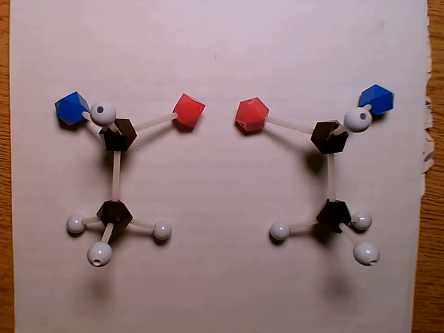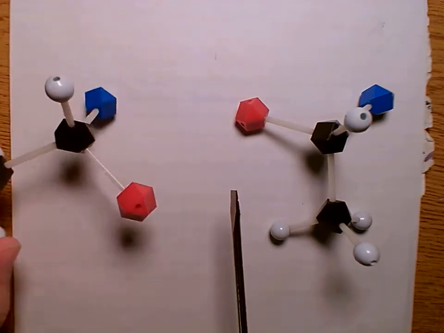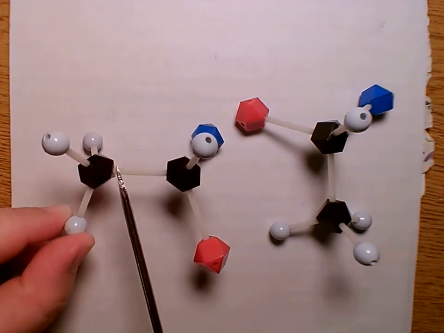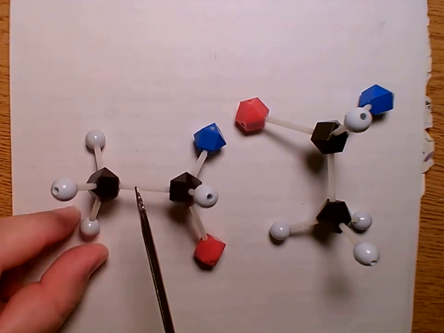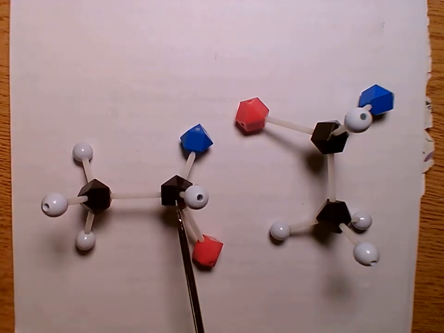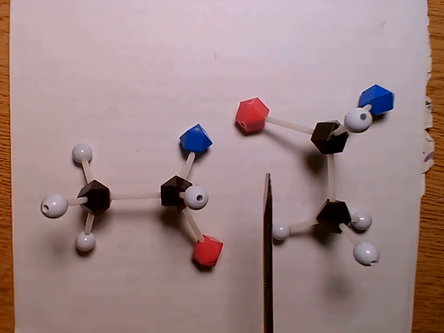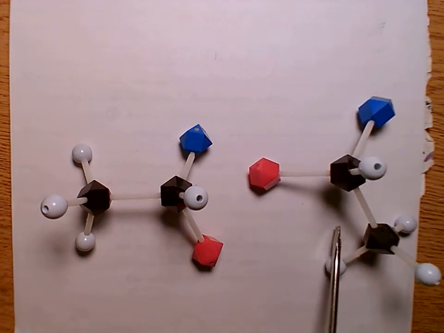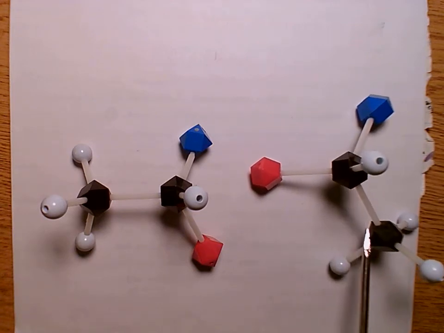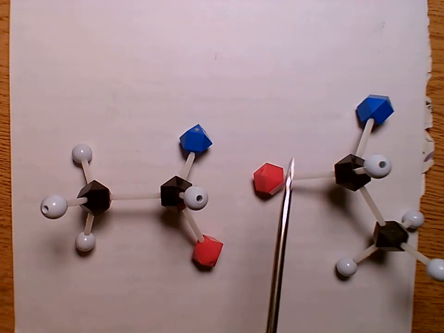Now, here's the idea. Stereochemistry starts with this, and we'll go through some definitions in a minute. But look at these two molecules. When we look at them, we say, okay, there are two black carbons here. This is a methyl group here, and this carbon has a hydrogen on it, a red group, and a blue group. And if we look at this molecule here, this middle carbon has a methyl group on it, a hydrogen, a red group, and a blue group.